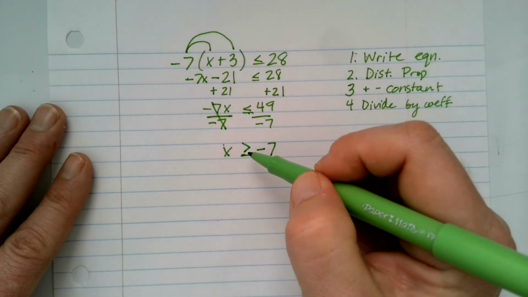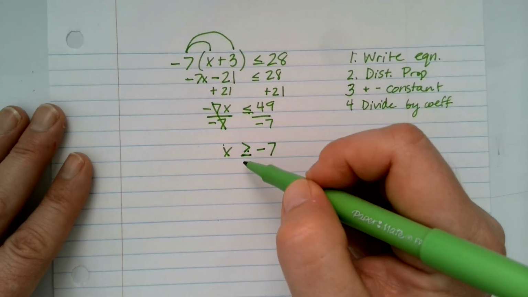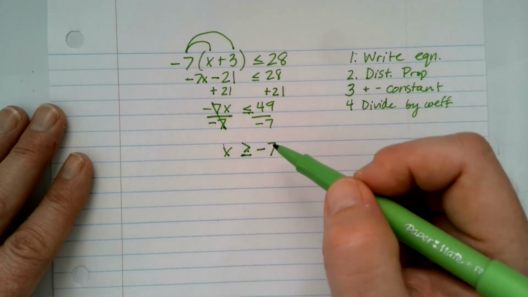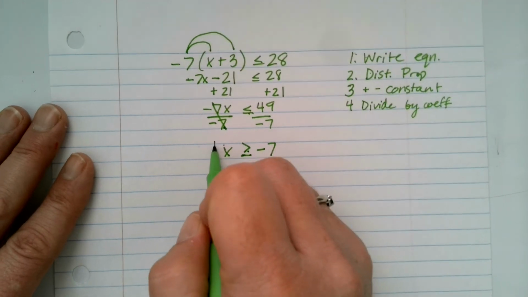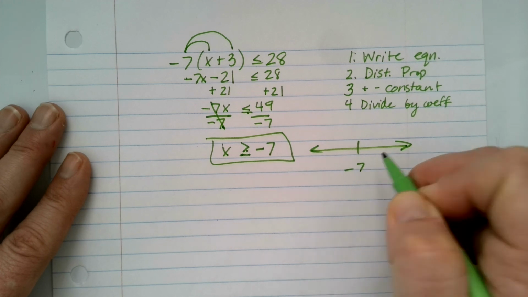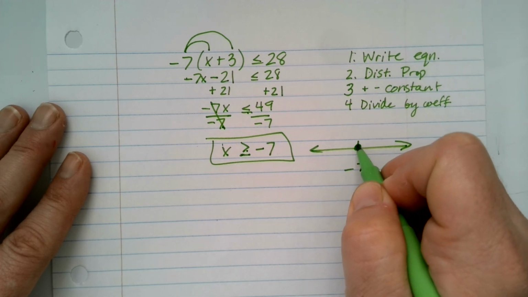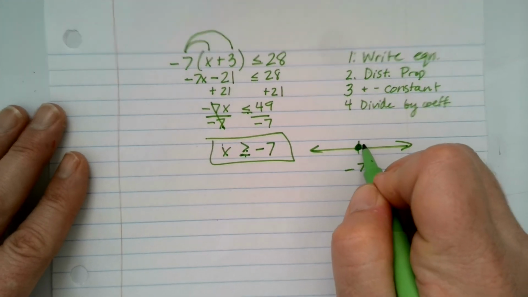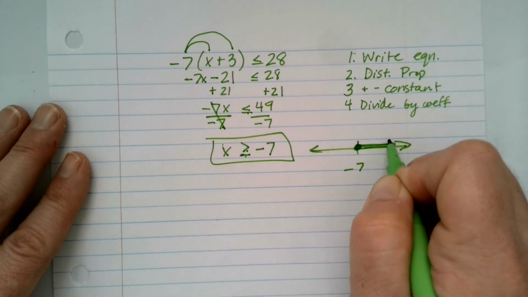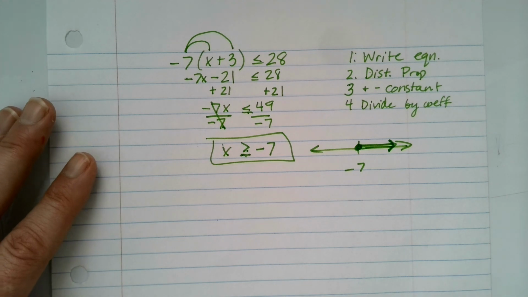Now you notice our inequality symbol flipped because when you multiply or divide by a negative number, your inequality symbol flips. All right. So there's our answer. If we were to graph that, we have negative 7 and we have a closed circle because it could be equal to negative 7, and any values greater than that are going to be possible solutions for x. There we go.